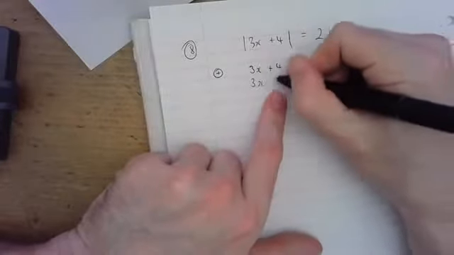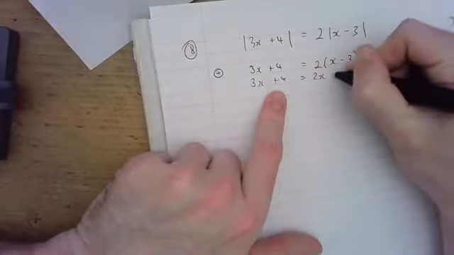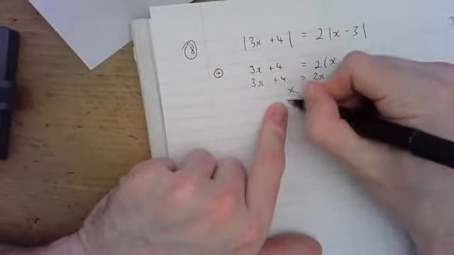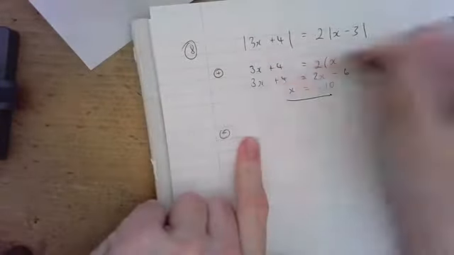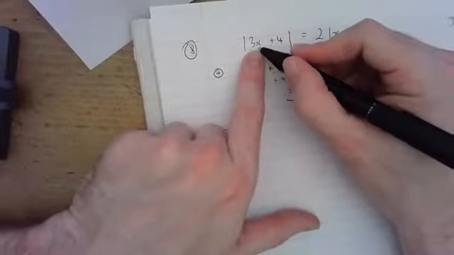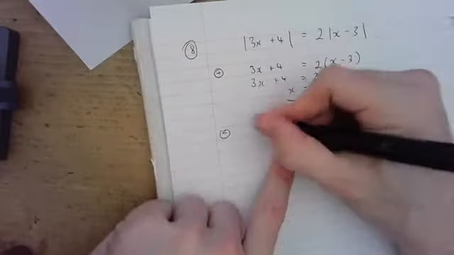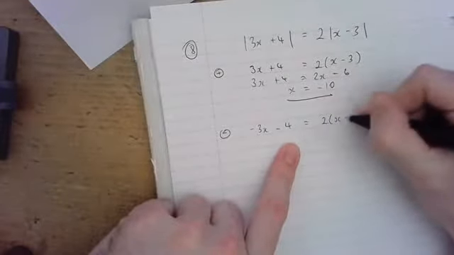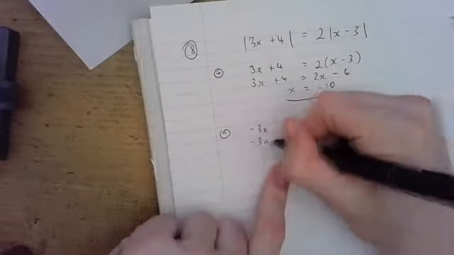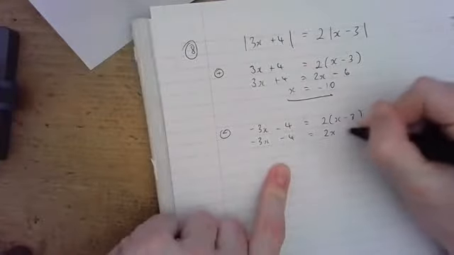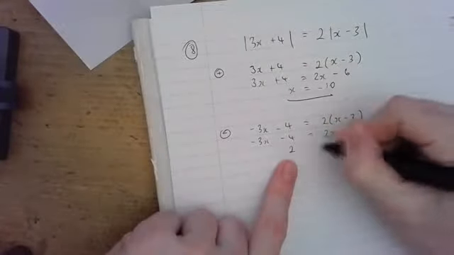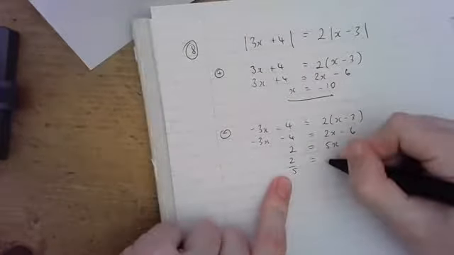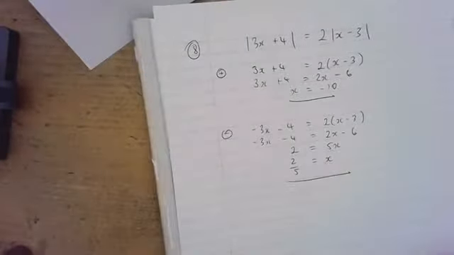I'm going to expand those brackets to get 2x minus 6, and then I get x is equal to minus 10. And then for my minus solution, I treat this as the opposite signs of what they both are. So this will become minus 3x minus 4 is equal to 2 bracket x minus 3. So minus 3x minus 4 is equal to 2x minus 6. So then I'm going to get 2 on this side. I'm going to get 5x on this side. So 2/5 is equal to x here. Okay, done.